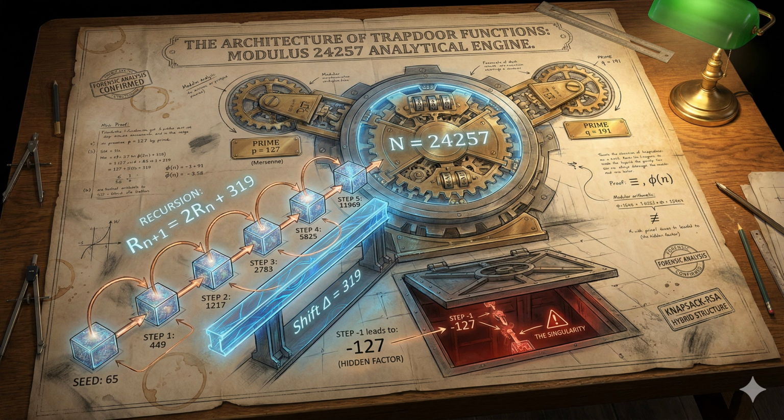To the naked eye, it's just a random 5-digit integer, but the research breaks it down. How is this thing built? In a standard RSA setup, your modulus, that's the 24257, is built by multiplying 2 prime numbers together. It's easy to multiply them, but hard to figure out what they were if you only see the result. The trapdoor. Exactly. In this case, the forensic analysis identifies the factors as 127 and 191.